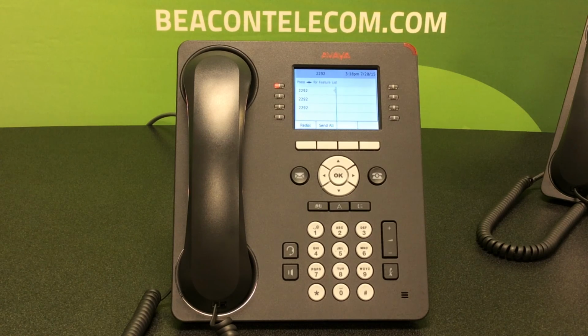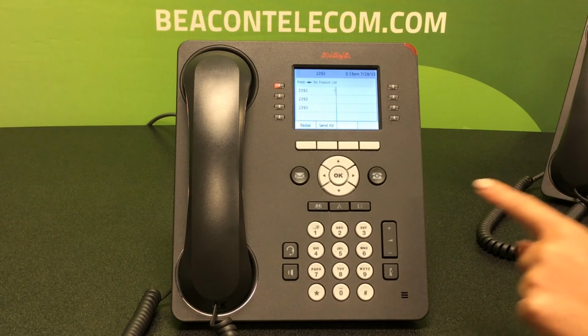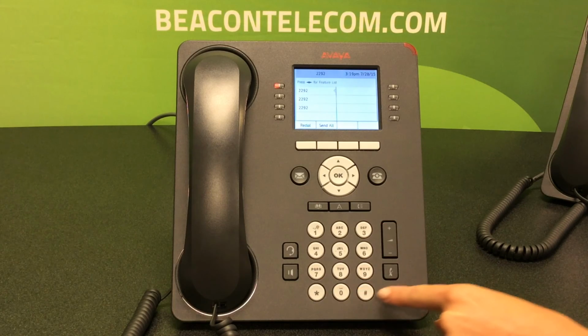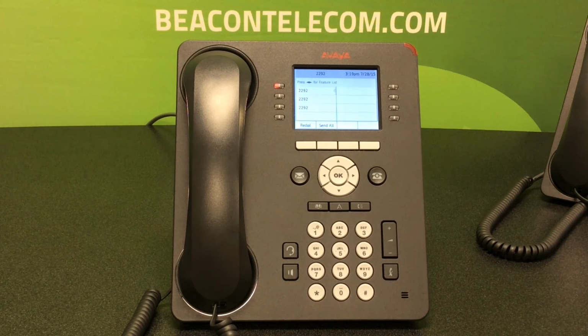Avaya 9611g Basic End User Training. Introduction to the 9611g Telephone. Let's take a moment to review the hard feature keys on the telephone. On the 9611g, we have a number pad, just as you would expect, 0 through 9, star, and pound.